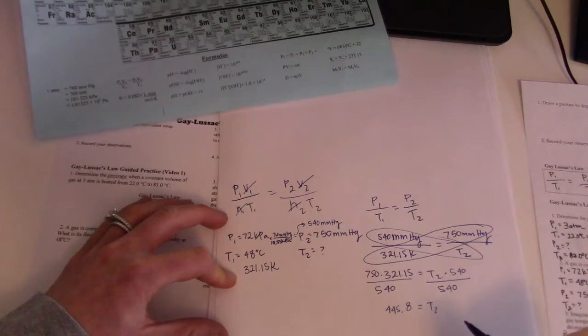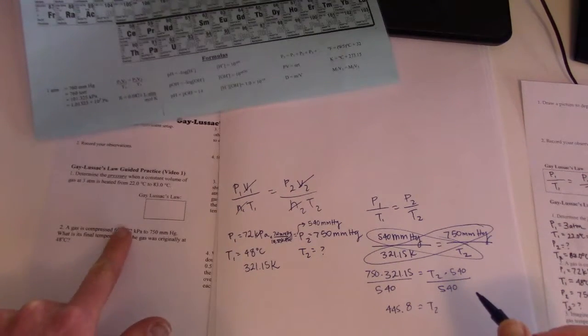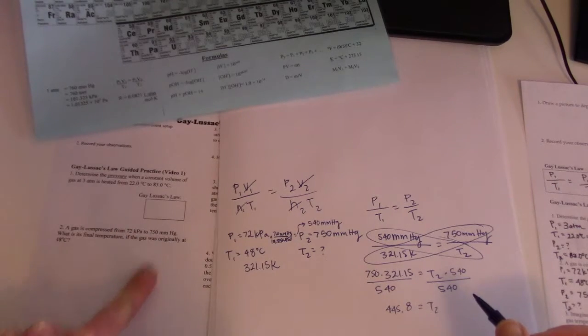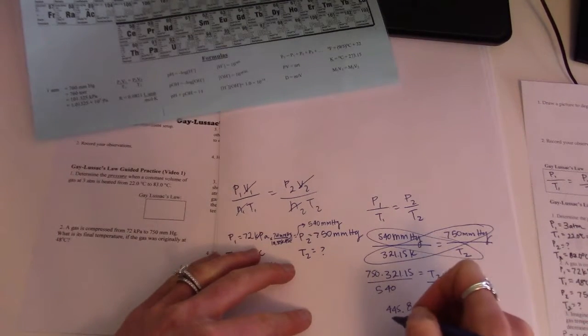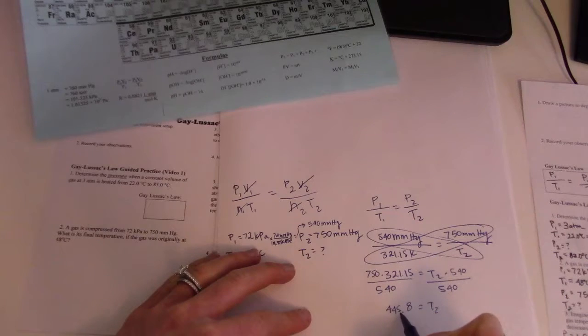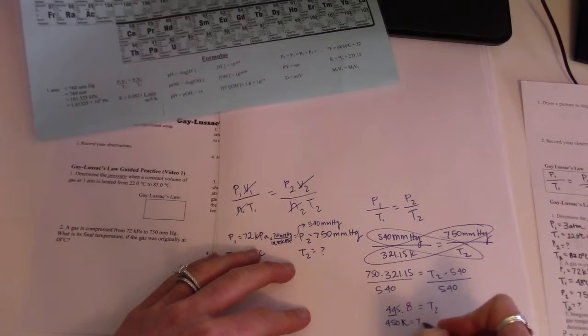So let's check how many sig figs I can have. 2 sig figs in this given, 2 sig figs in this given, 2 sig figs in this given. I need to round it to 2 sig figs. So I'm going to round it. I get to keep non-zero numbers there and there. The 5 makes that round up to a 5. So this will be 450 kelvins is T2.